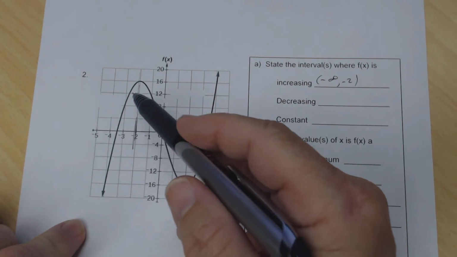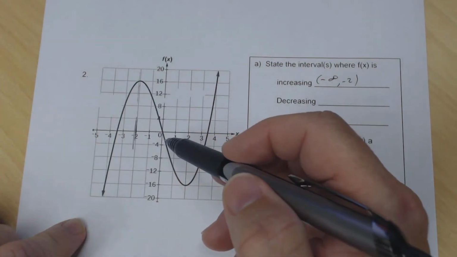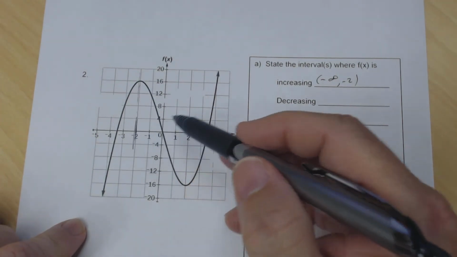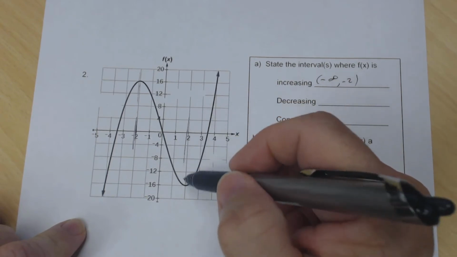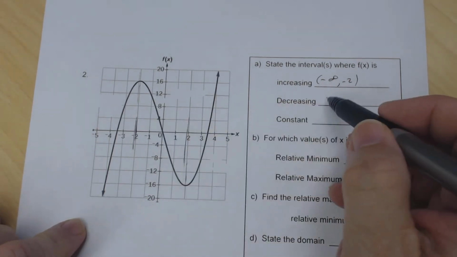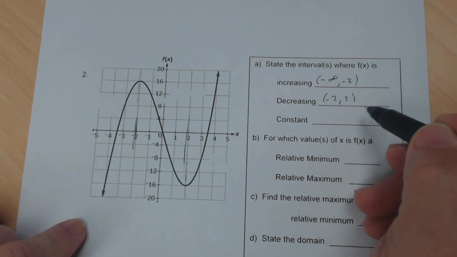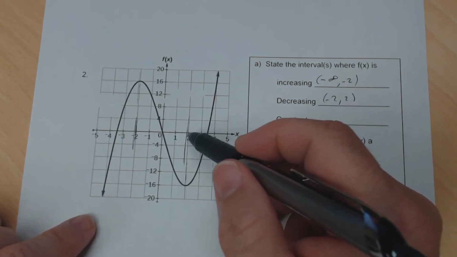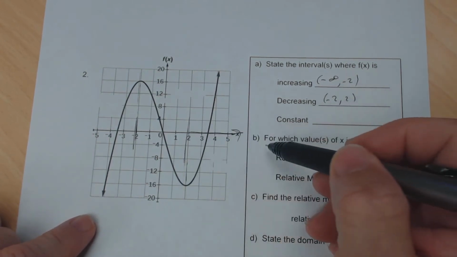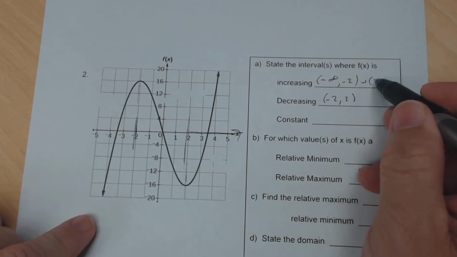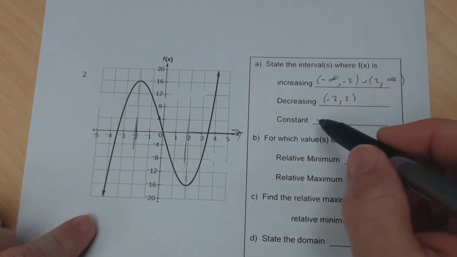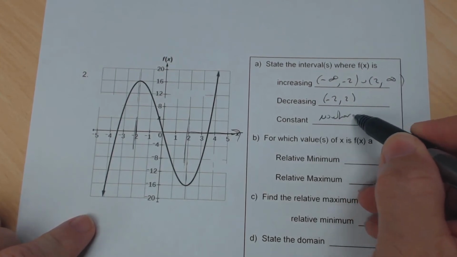My y values are getting larger. Then all of a sudden they're decreasing. And so they're decreasing from x equal -2 to x equal 2. So decreasing from -2 to 2. And then they're increasing again from 2 to infinity. So union 2 to infinity. And then you would say nowhere for constant.